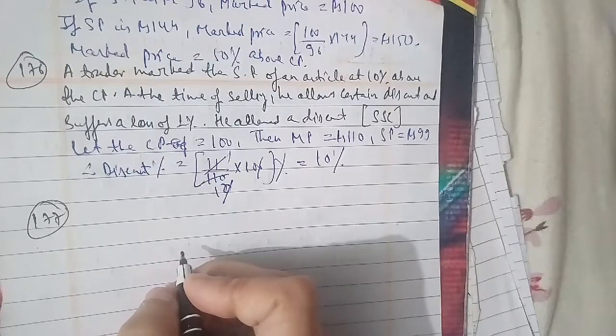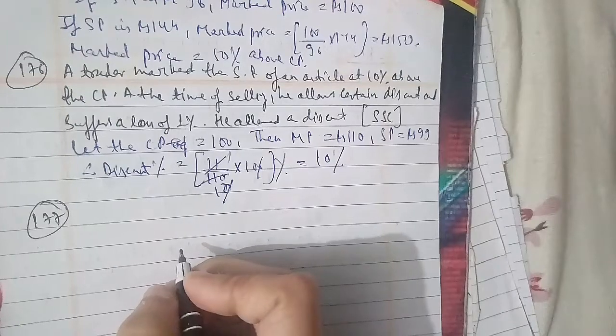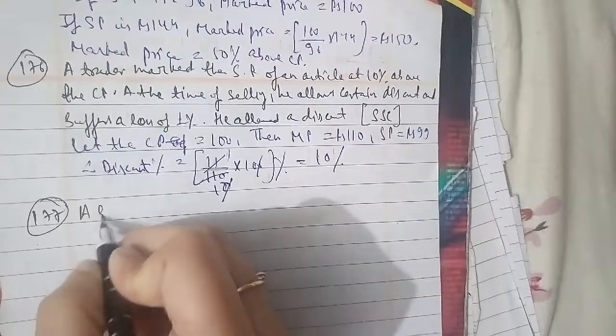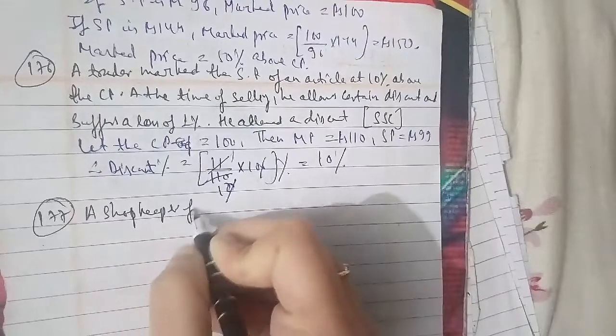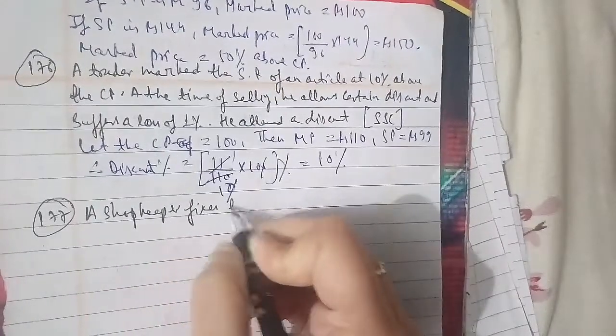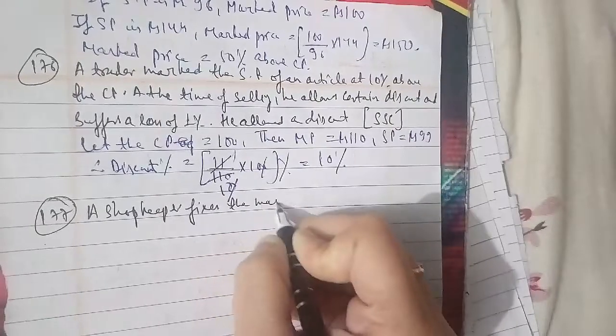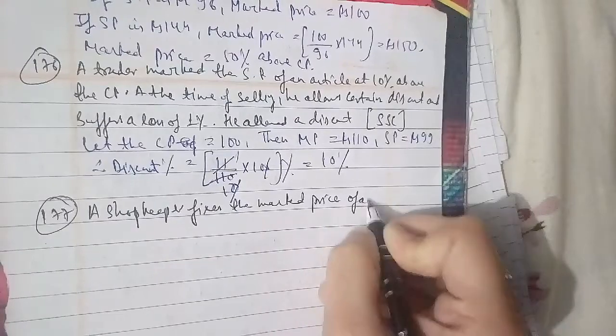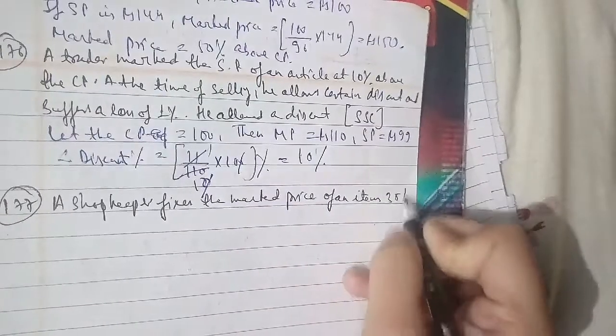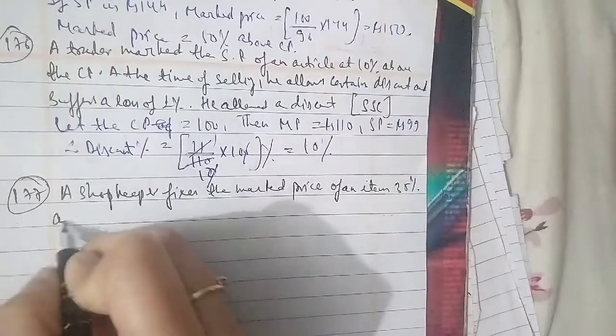The percentage of the discount allowed to gain 8% is, that has been asked in the assistant grade question paper. So we go ahead for the same, and that we'll find it out.